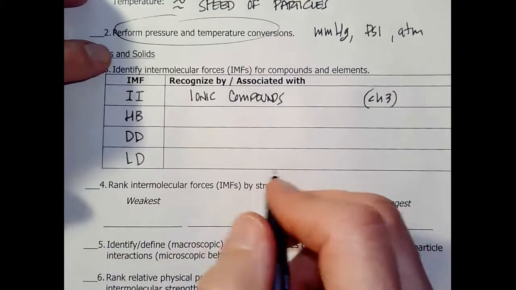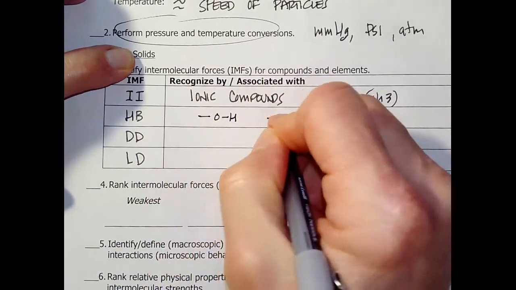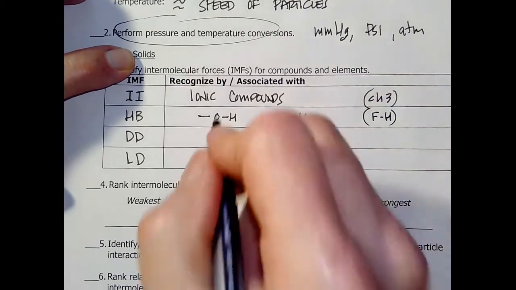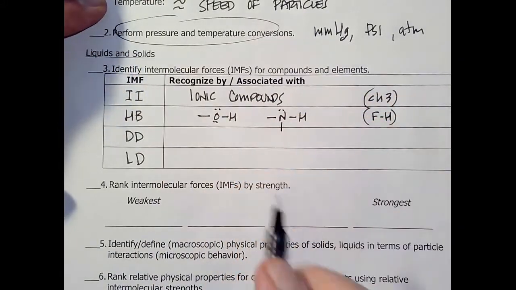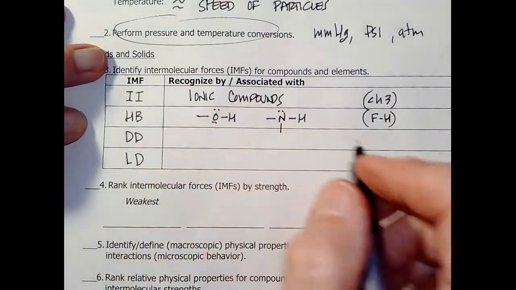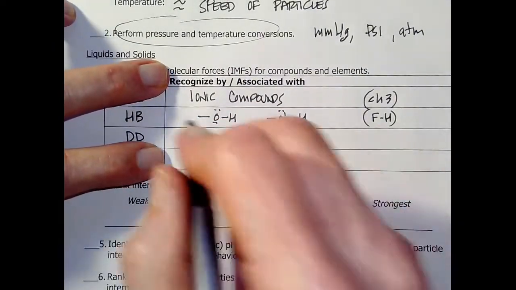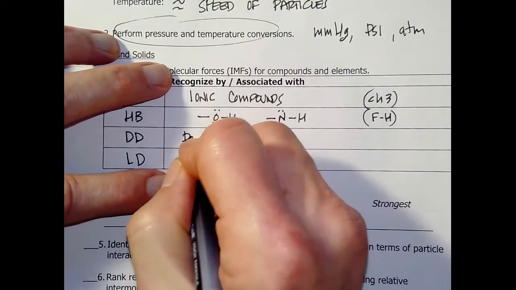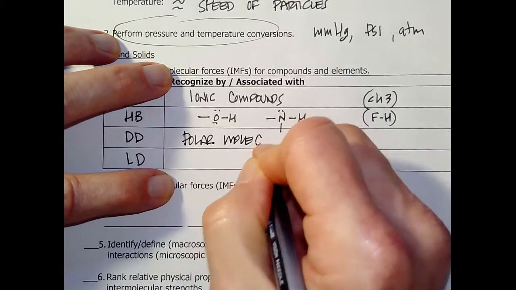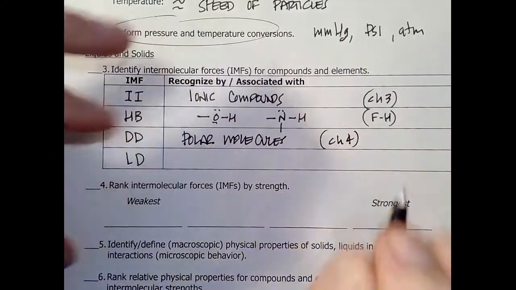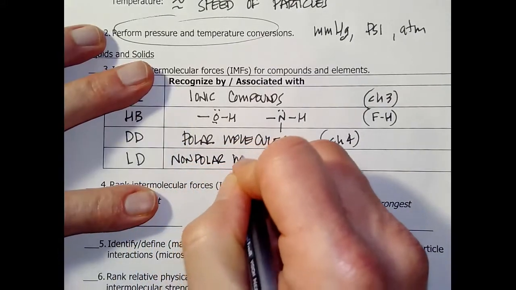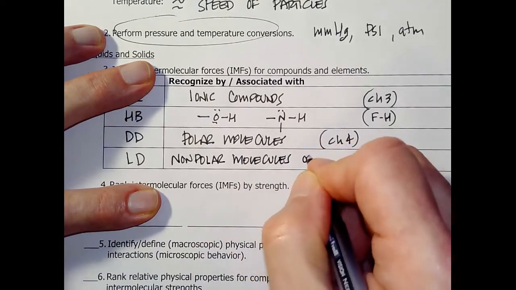Hydrogen bonding, we look for molecules that have OH or NH. This is sort of rare, but FH. So as soon as I see a molecule with that or something like that, that's how I recognize hydrogen bonding. So these are molecular compounds. I'm drawing molecules, so molecular compounds with that. Dipole, I'm looking for polar molecules. So we're back at like chapter 4, polar molecules. London dispersion, nonpolar molecules or atoms.